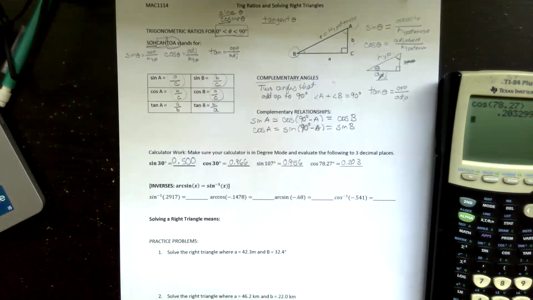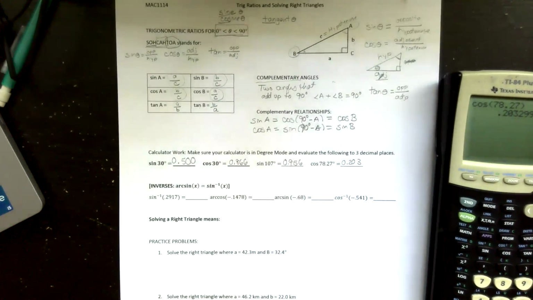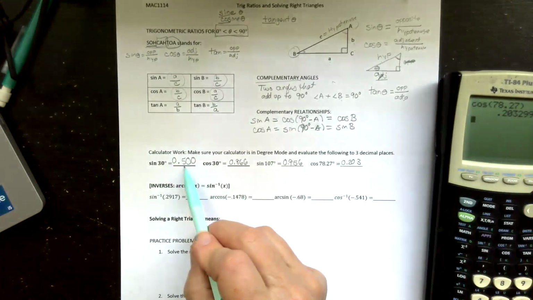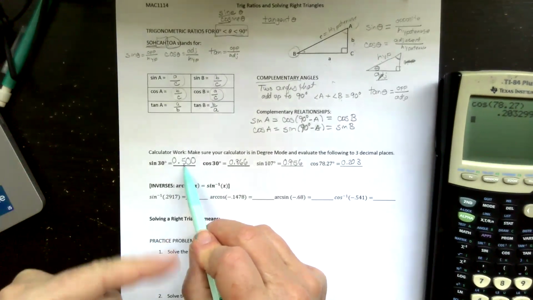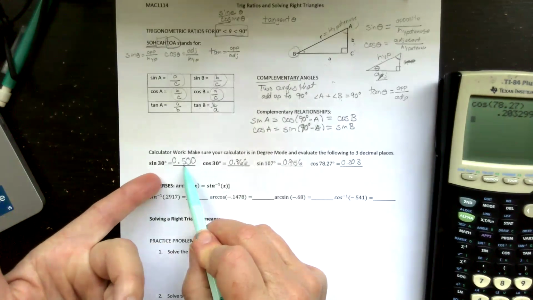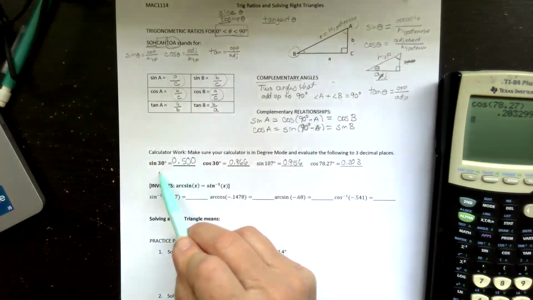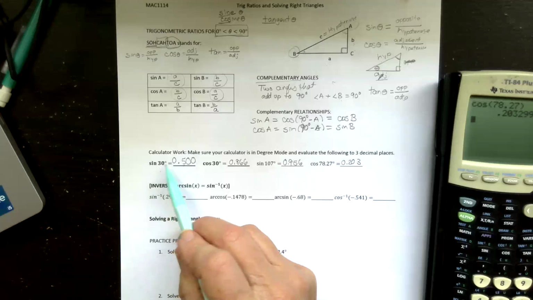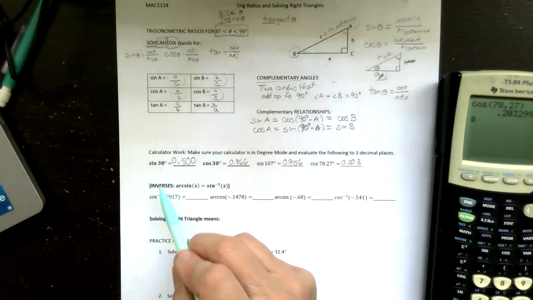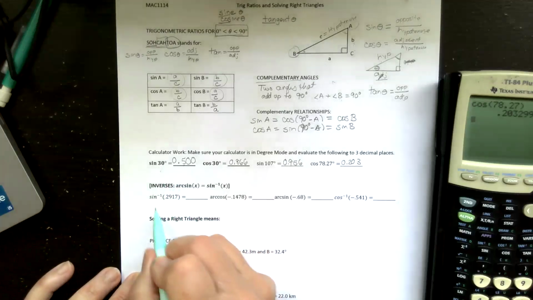Now let's look at what if they give us this number, 0.5, and ask what angle has a sine of 0.5? What angle has a sine of 0.5? We could do the inverse relationship and find the angle. So we're about to do that.